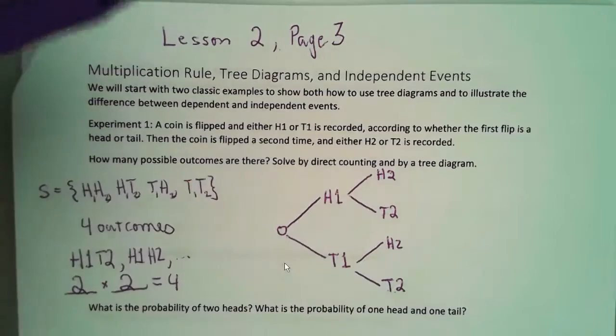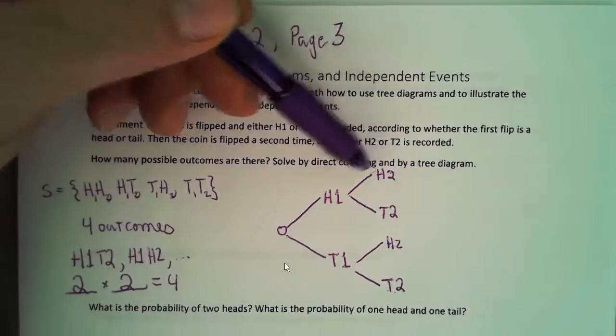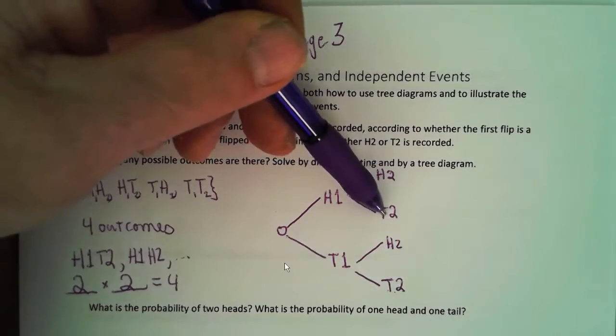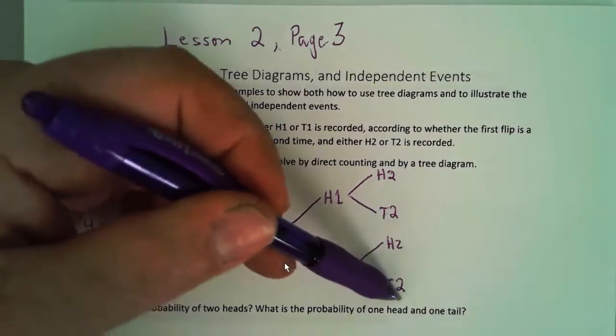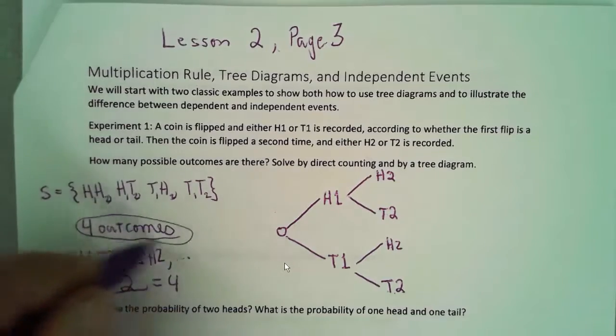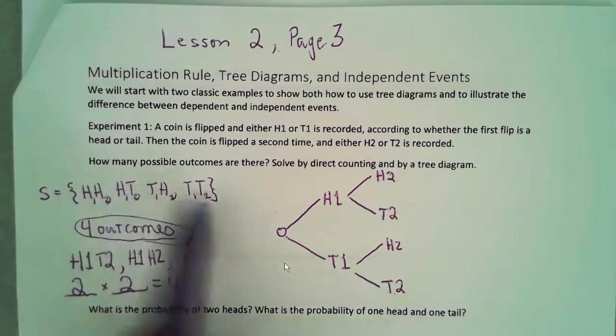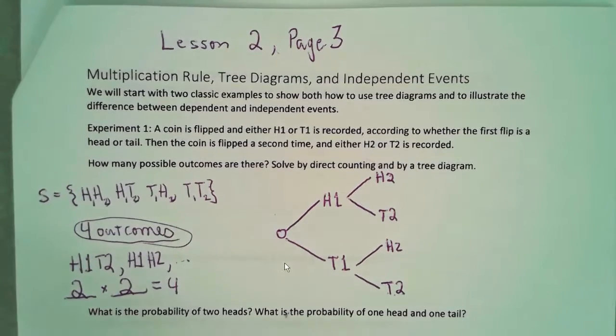There are 4 possible ways, and you read them off like this: a head on the first, followed by a head on the second, a head on the first followed by a tail on the second, a tail on the first followed by a head on the second, and a tail on the first followed by a tail on the second. So no matter how you do this, whether you just list all the possibilities in a list, whether you use the multiplication rule, or whether you draw a tree diagram, you will see that there are exactly 4 ways that this experiment could come out.